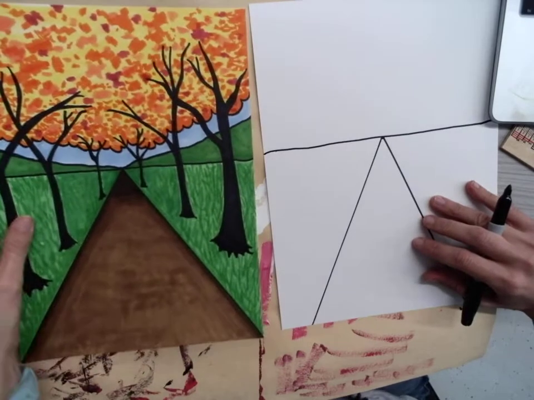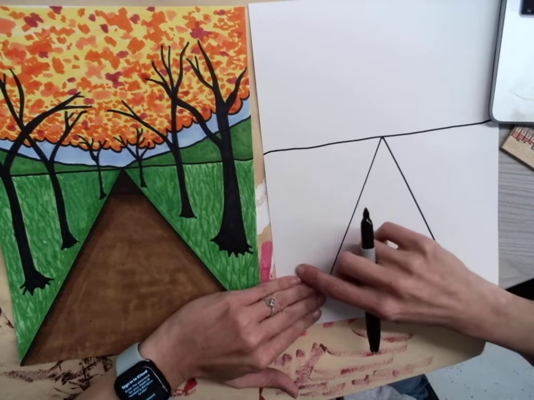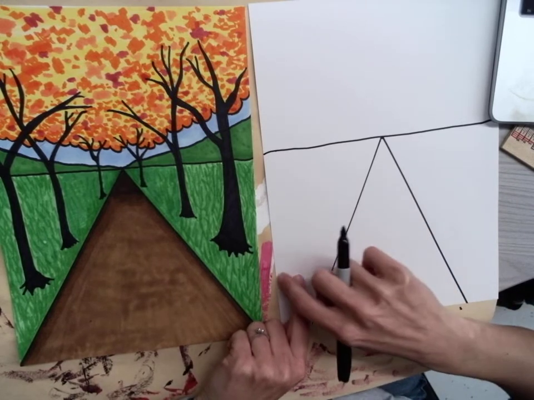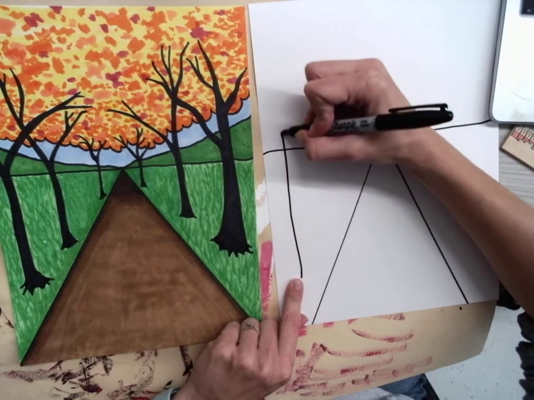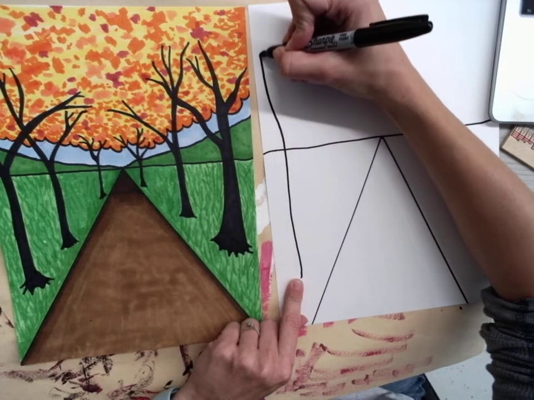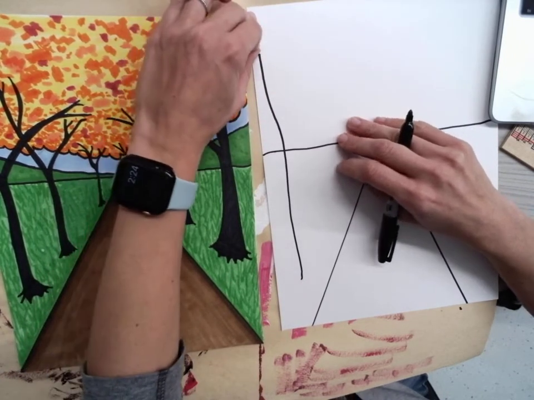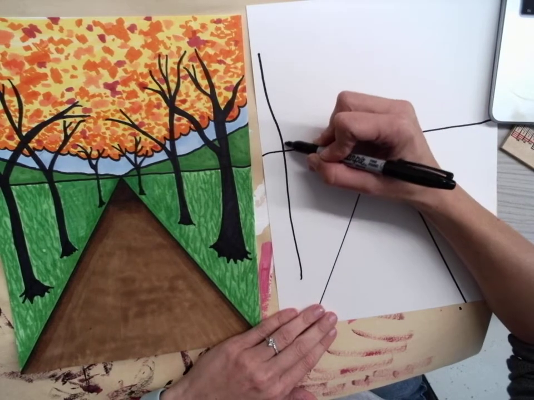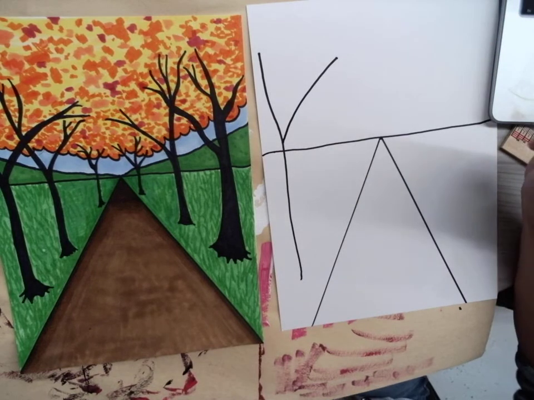I'm going to start with the tree right here closest to us. I'm going to go about 4 fingers up right about here. I'm centering it with this line and the edge of my paper. I'm going to go up and stop right about here. Notice this is the top of my paper, and I still have a little bit of room. Remember how I said the letter Y? It's not exactly a Y, but it's similar. I'm going to go like that. That is my first step.